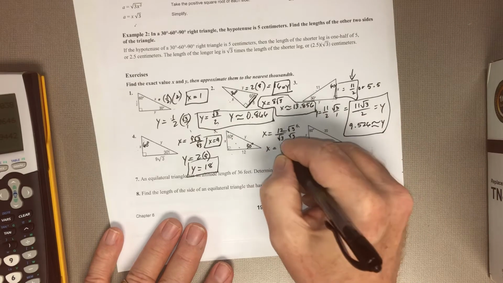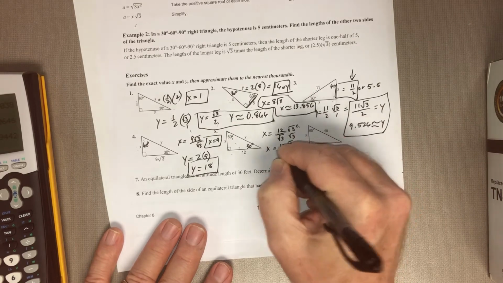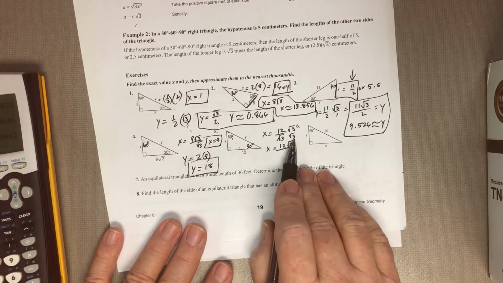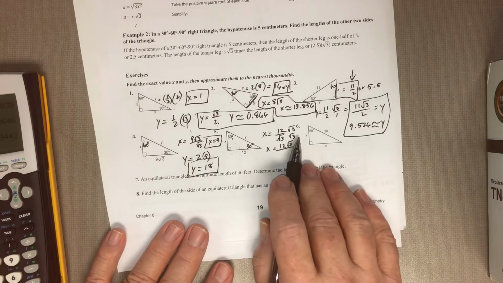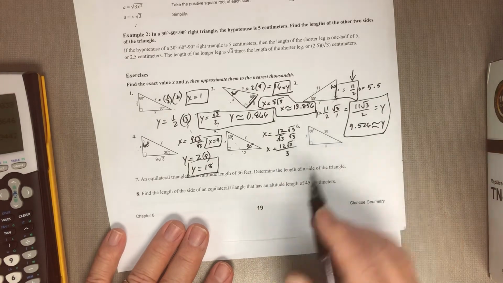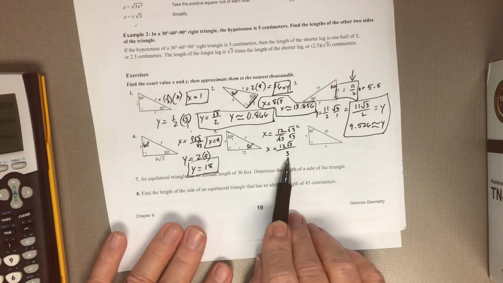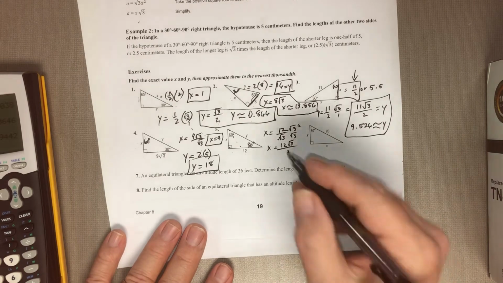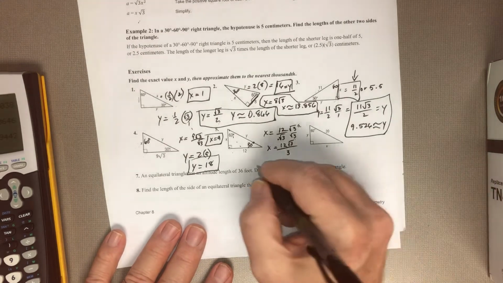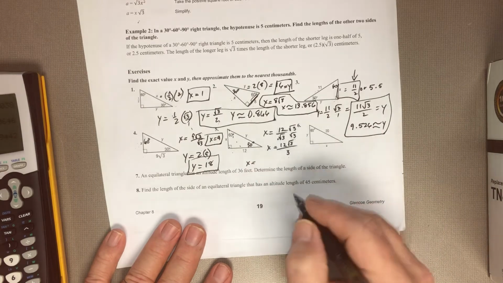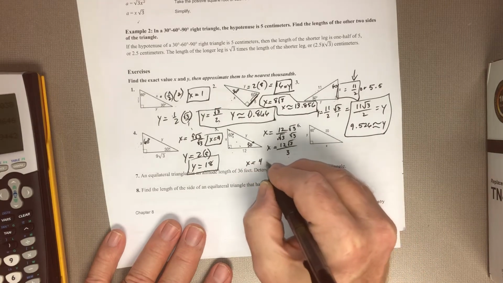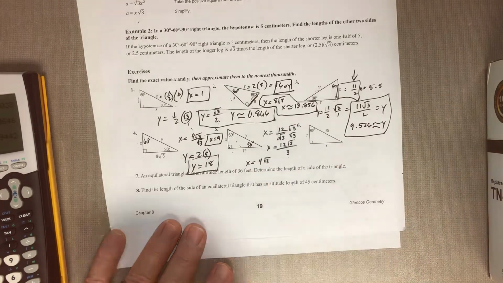Okay, so up top, you get 12 times the square root of 3. Square root of 3 times square root of 3 is square root of 9, but that's the same thing as 3. All right, and now you're done unless 12 is divisible by 3, which it is, or they both have a common factor. Yes, it is. 12, so x would be equal to 4 times the square root of 3.